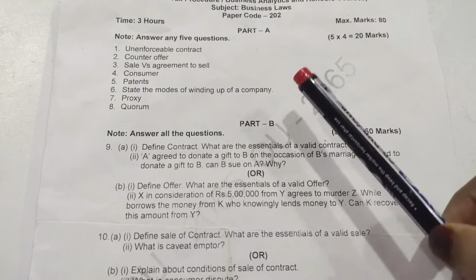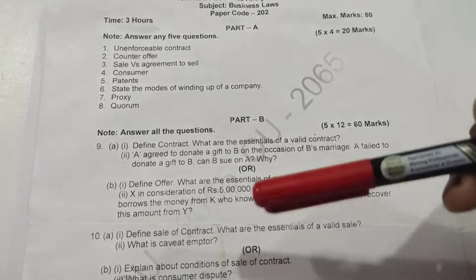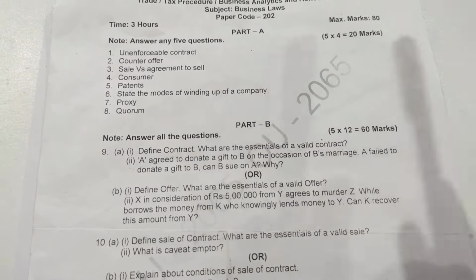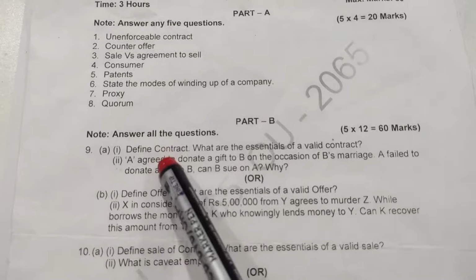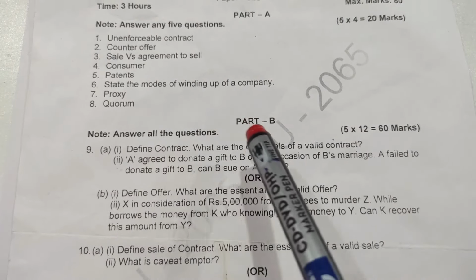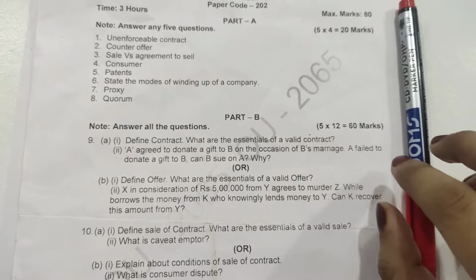Likewise, I will just tell you how to get full marks in an advanced version of getting passed. As I told you, you should just read the basic meaning of the contract and you should understand the question really well.